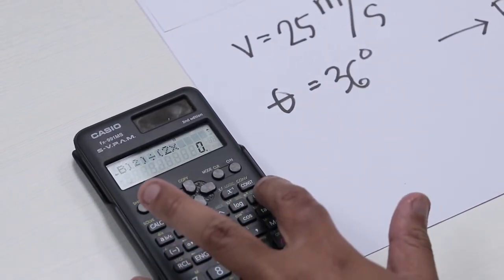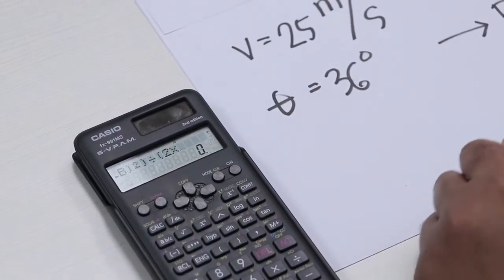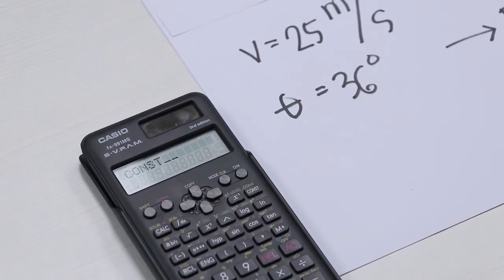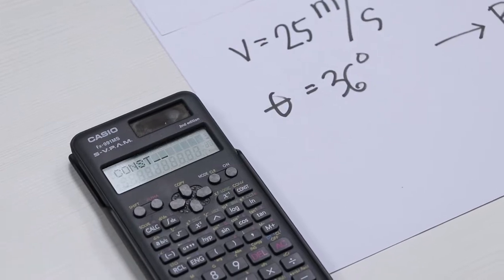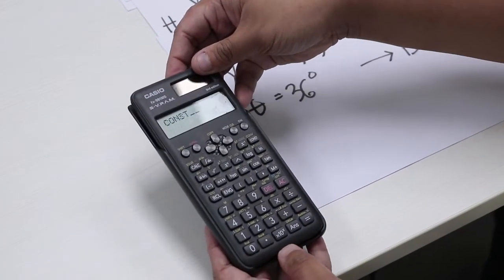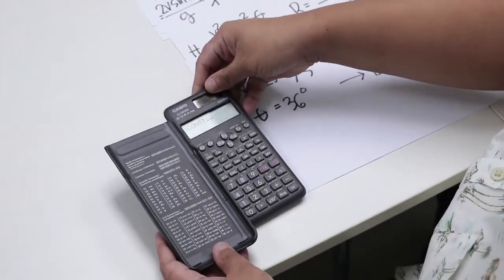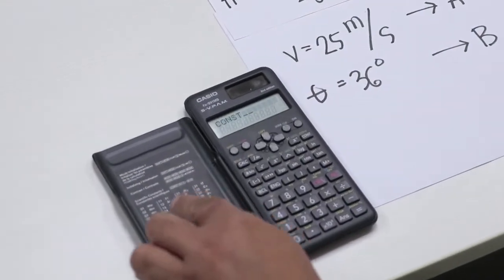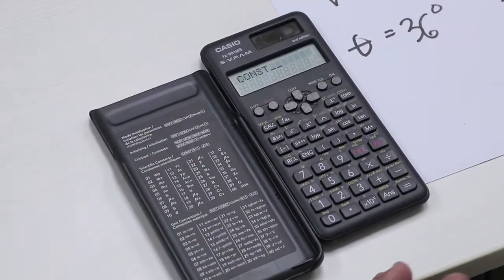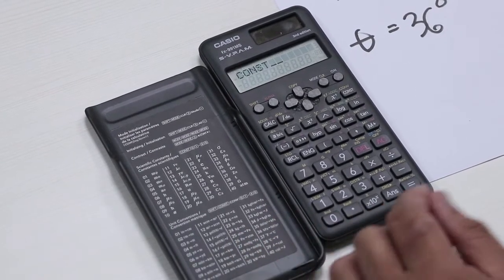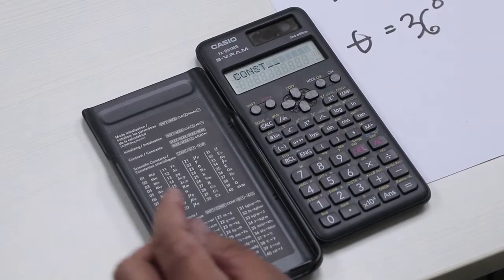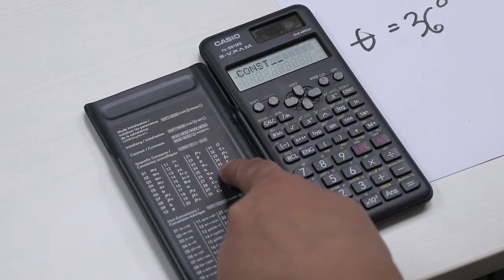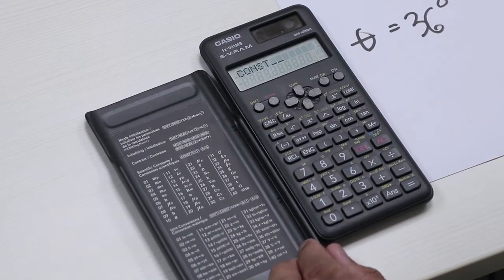So what is g? We can use the constant key. This is the constant key. We press constant, and it will ask which constant number we will use. If you don't remember the constant number, you can use the back of the calculator. This is the cover, and in this cover you will see the list of scientific constants and the list of conversion factors. For g, which is the acceleration of free fall, we see in the scientific constants that it is the number 35.